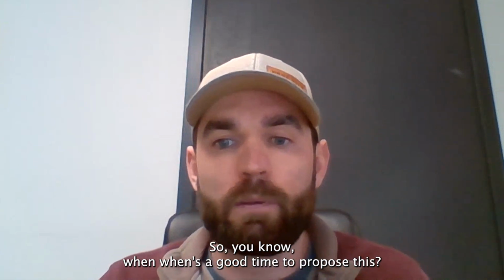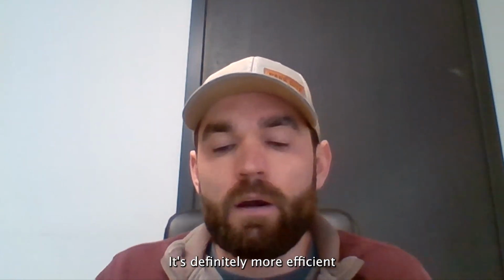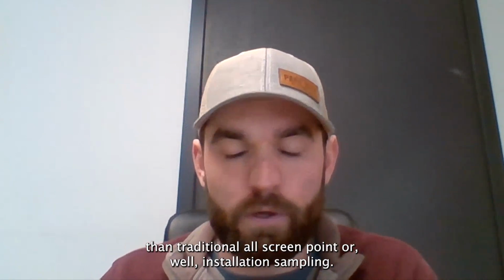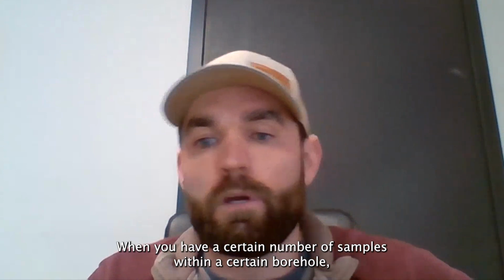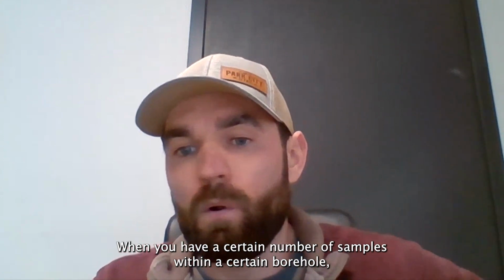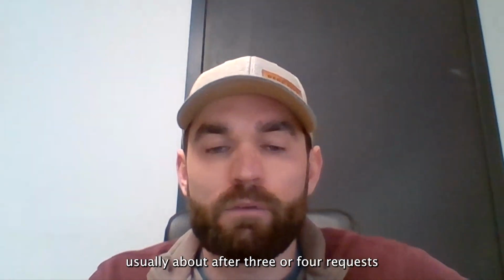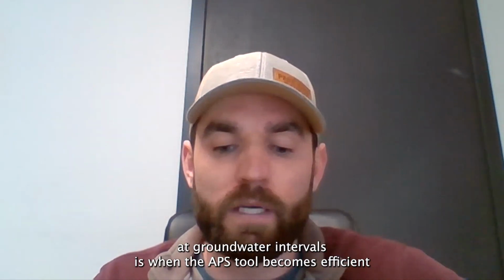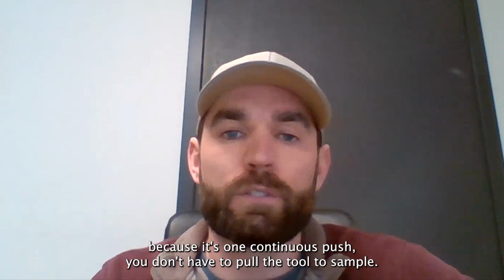So, when's a good time to propose this? It's definitely more efficient than traditional screen point or well installation sampling when you have a certain number of samples within a certain borehole. Usually after about 3 or 4 requested groundwater intervals is when the APS tool becomes efficient, because it's one continuous push.